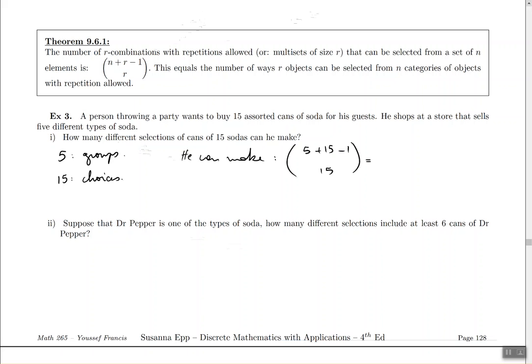That's the answer. So the formula tells me that n is 5 and r is 15. And the total is 3,876. So this is how many different choices he can make. Basically, this is how many selections he's got of the 15 cans of soda that he's buying from the 5 available groups.